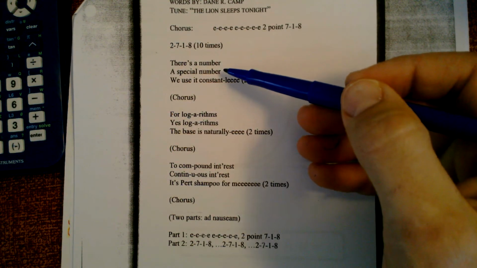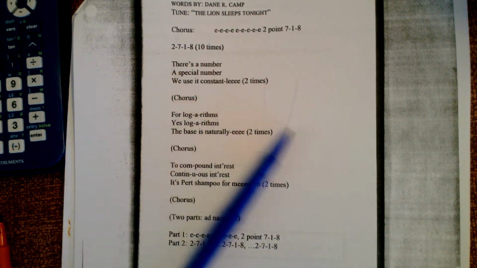There's a number, a special number, we use it constantly. There's a number, a special number, we use it constantly. You've heard this one? E, 2.718. E, 2.718.